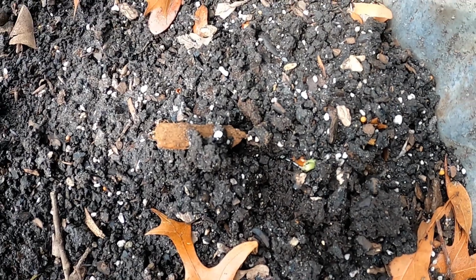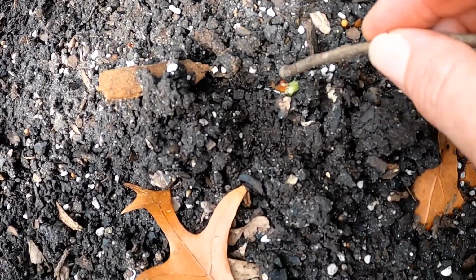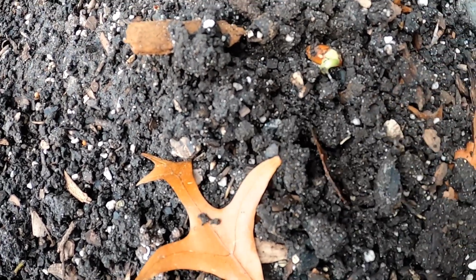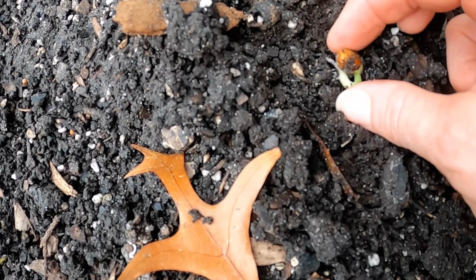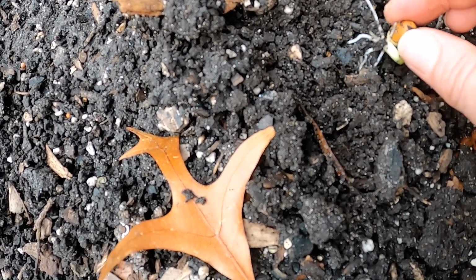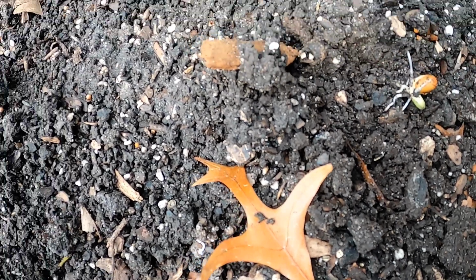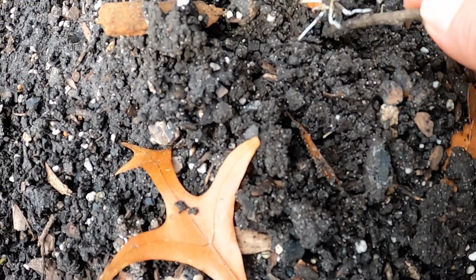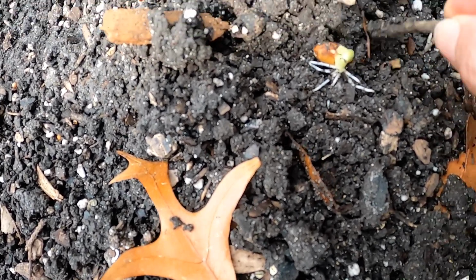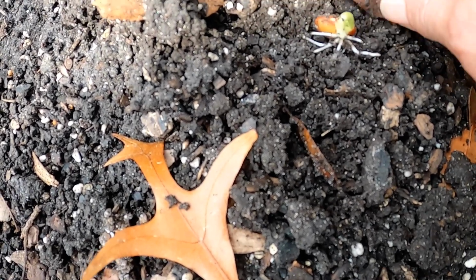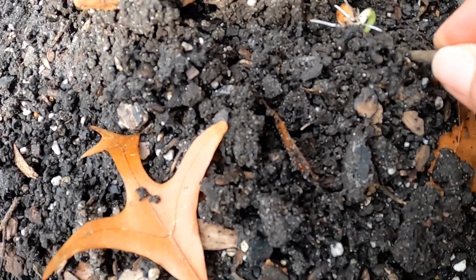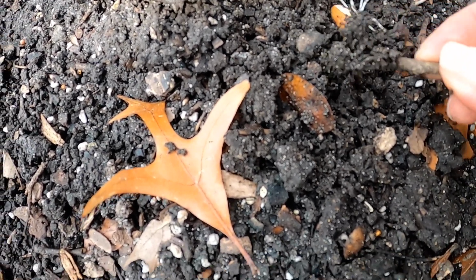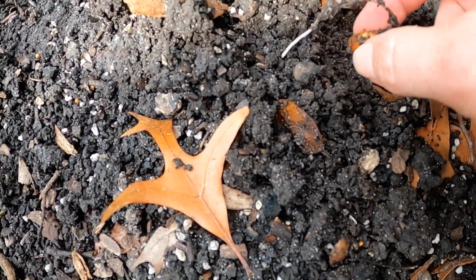Let me kind of pull it away. Let me grab a stick. I don't want to kill it, but I would like to see what's happening. Can we pull it out? Gently, gently. Oh, look at all those roots. Oh my goodness, it's still attached. Way down there. Ooh, it's really holding on. Oh my goodness, look how long the root is. I still haven't got to the bottom of it. Oh, there it is. Oh my goodness.